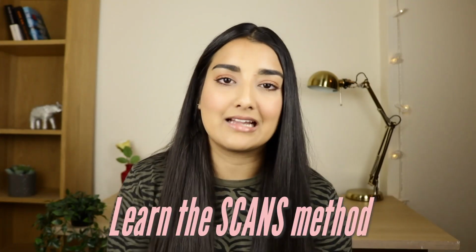My second tip for abstract reasoning is to learn the SCANS method. Now, this is probably a tip that you've heard before, especially if you've done a little bit of research on the UCAT already and the sections. And it is true that there are a few mnemonics out there to help you, but I think that the SCANS method is the one that really stuck with me and the one that I found easiest to remember on the day. So let's go through what SCANS stands for.